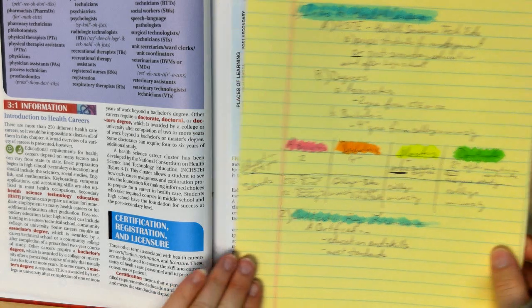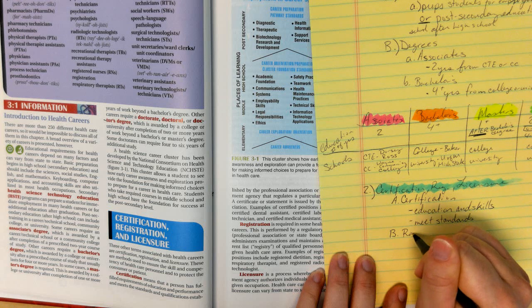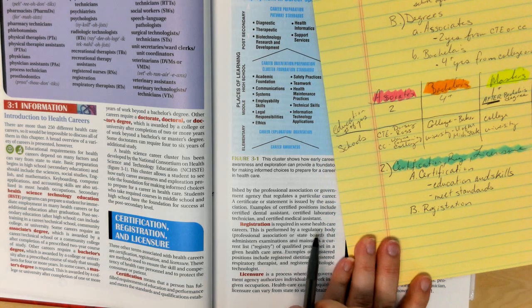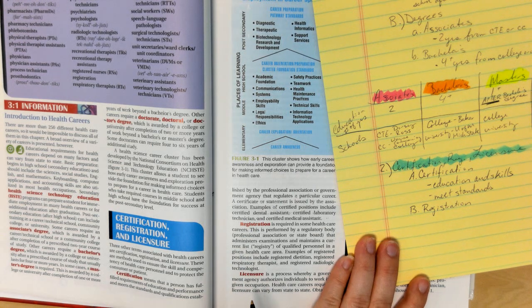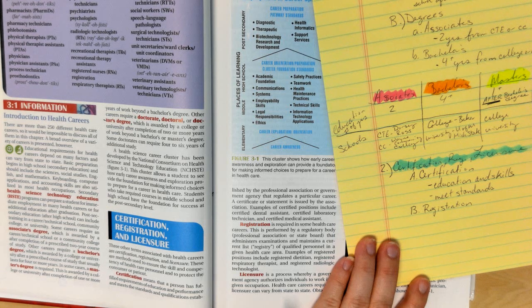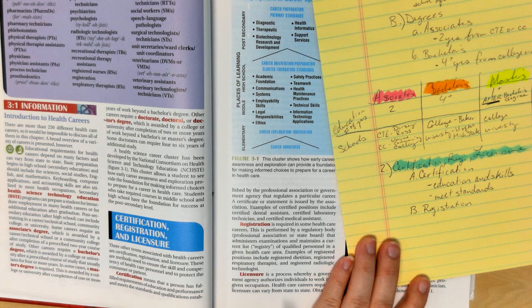Next, registration. So I'm going to go B, registration. It says it's required in some healthcare careers. This is performed by a regulatory body, a professional association or state board that administers examinations and maintains a current list or registry of qualified personnel in a given healthcare area. Examples of registered positions include registered dietitian, registered respiratory therapist, and registered radiologic technologist. That's a lot to write. I don't want to write all that. If you know what a registration is, don't even worry about it.